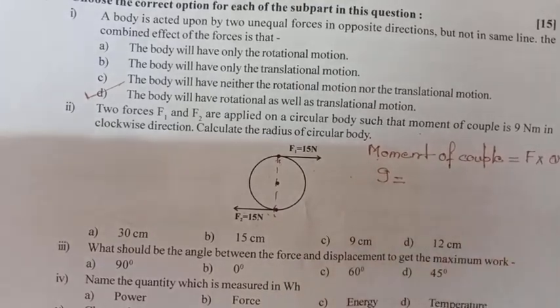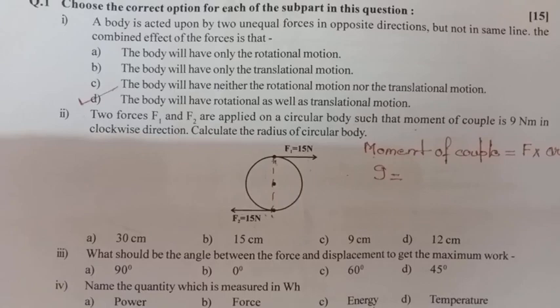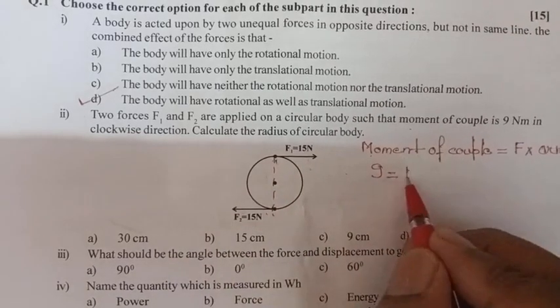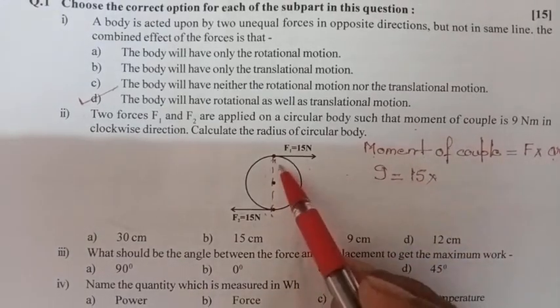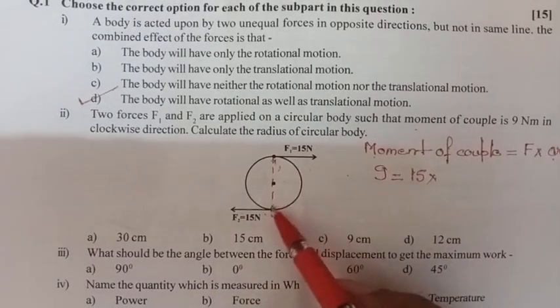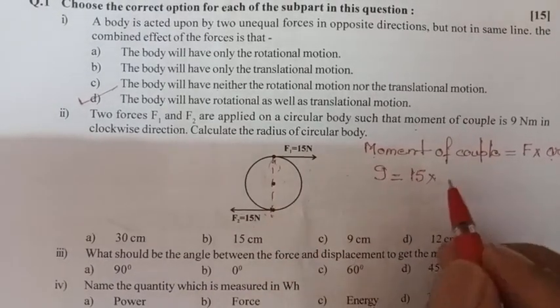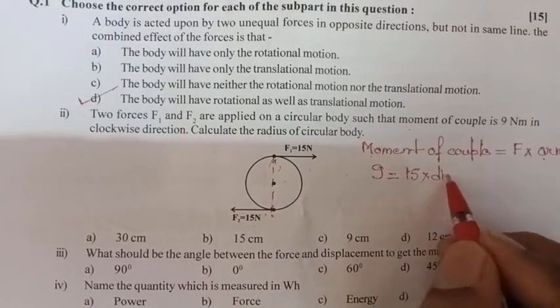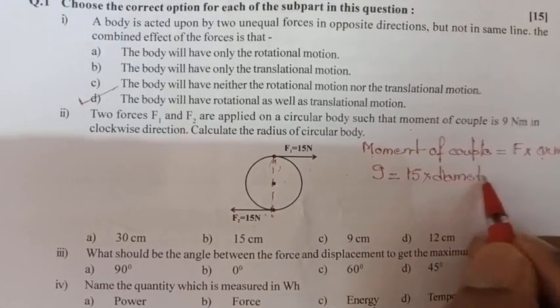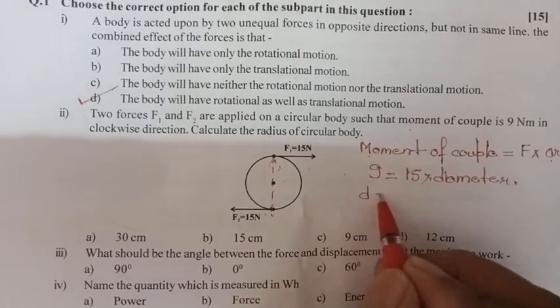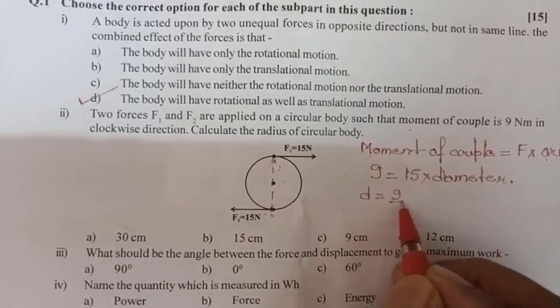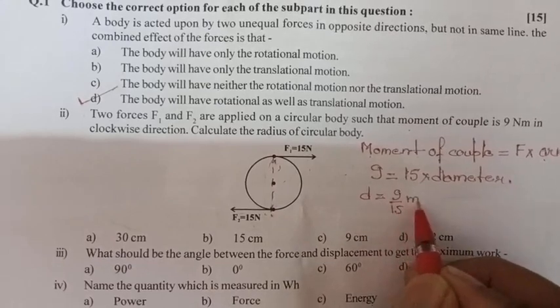Now we have to take the magnitude of one of the forces, so it's 15 into the couple arm. Here the couple arm means the diameter. You can see couple arm means diameter here, so you can write diameter. So diameter is equal to 9 by 15 meter.